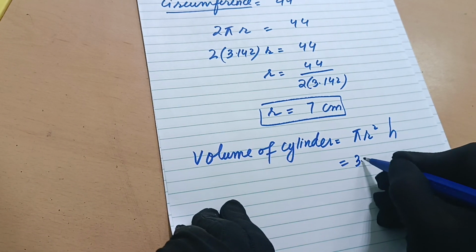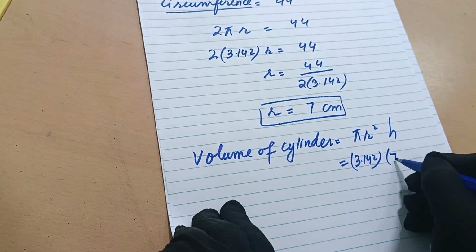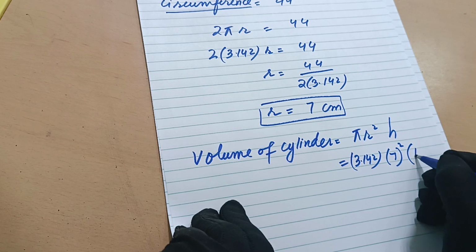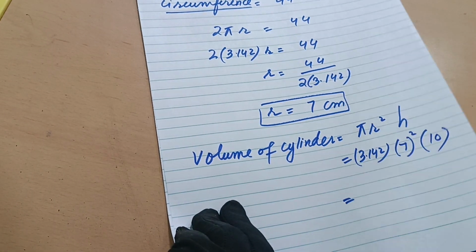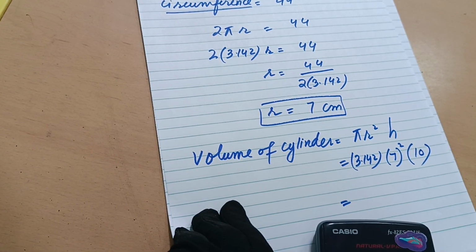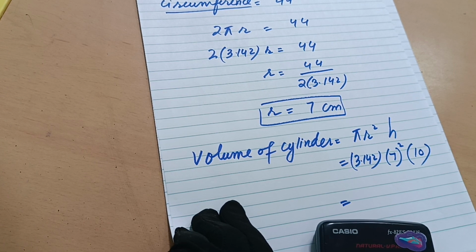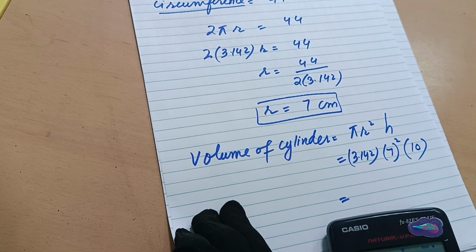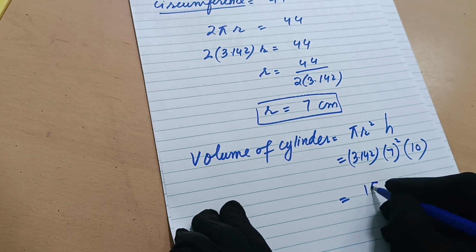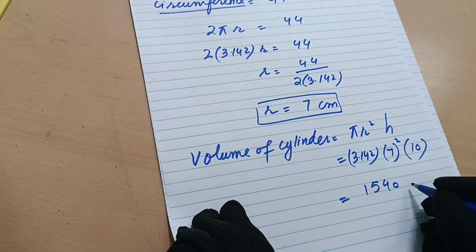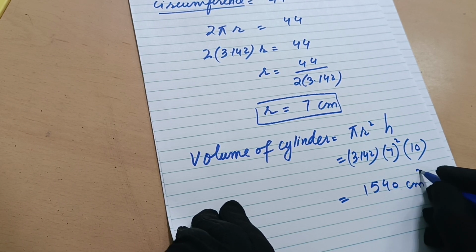Pi 3.142, r 7 square, h 10. So calculate 3.142 multiply 7 square multiply 10 equals 1539.5. You can write 1540. This is the volume in centimeter cube.